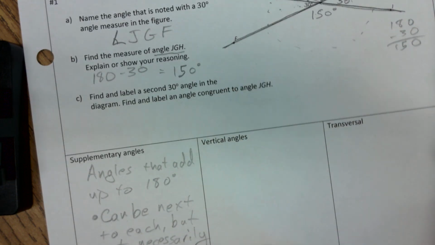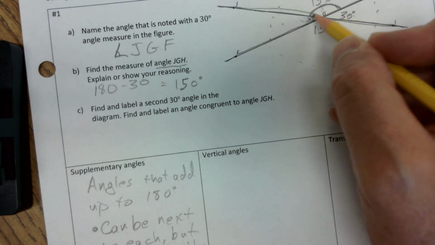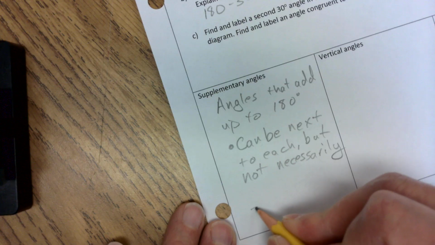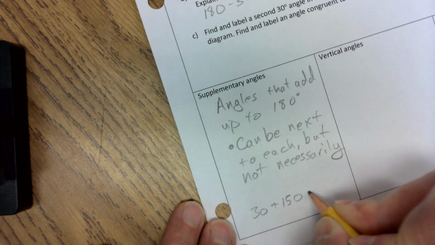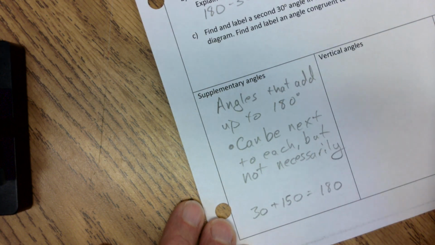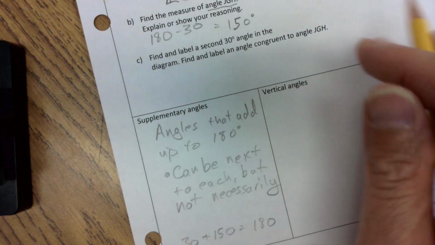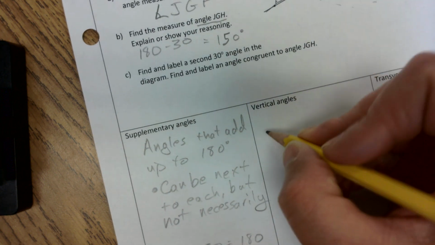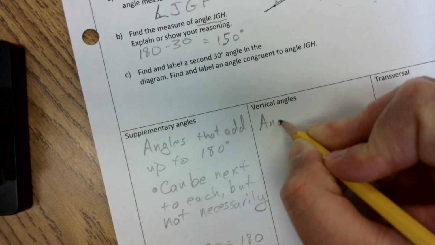Okay. So like these angles, that 30 and that 150 are next to each other. So that 30 plus 150 is equal to that 180 right there. So supplementary angles are just angles that add up to 180. Typically, they're going to be next to each other, but not necessarily. Okay. Vertical angles are angles that are across from each other.